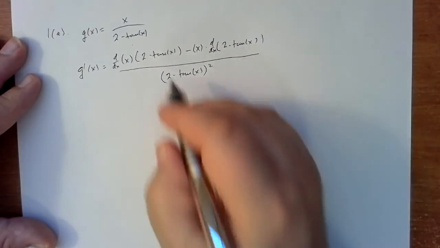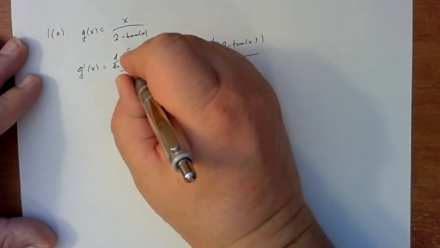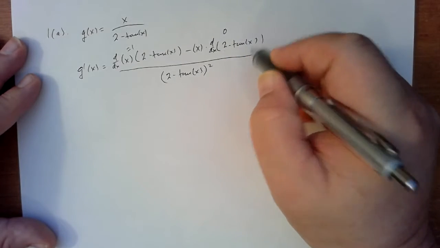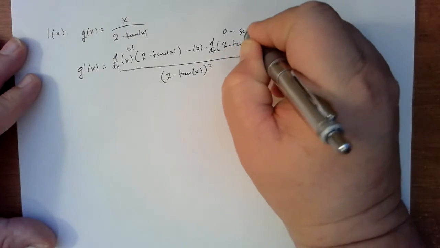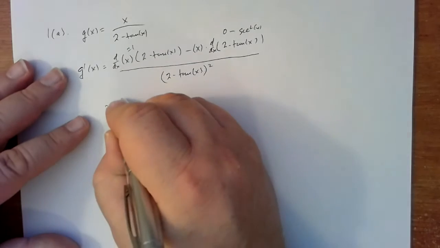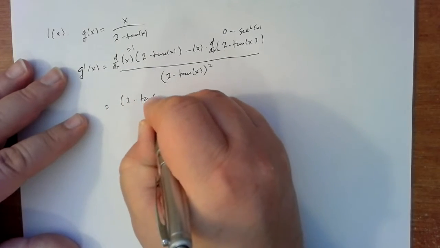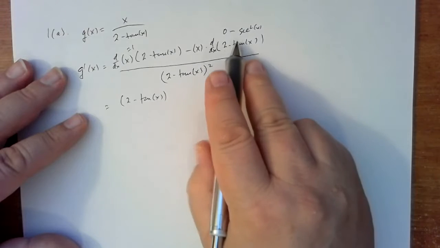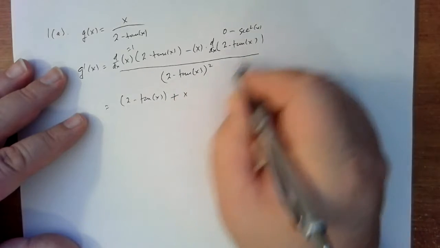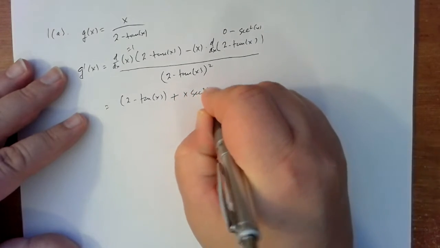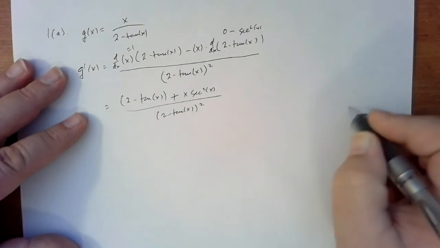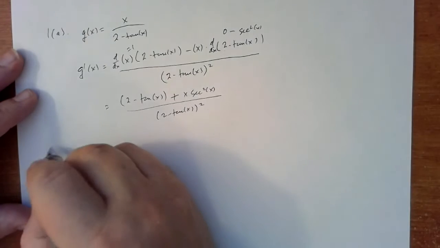And so at this point, we can just fill things in, right? The derivative here is 1. And then the derivative here would be 0. And derivative of tangent is secant squared. So that'd be 0 minus secant squared x, right? So if we rewrite that, that's just going to be 2 minus tangent of x. Then we have a minus secant squared, or minus x. So that'd be a plus x secant squared, x divided by 2 minus tangent of x squared. Okay, so you can leave your answer in that form.